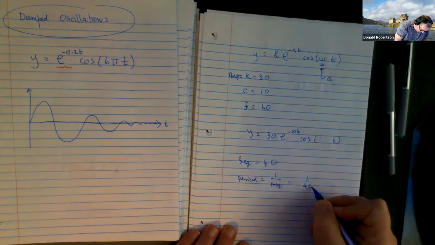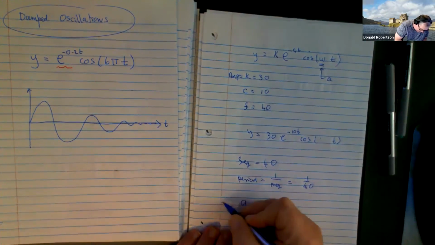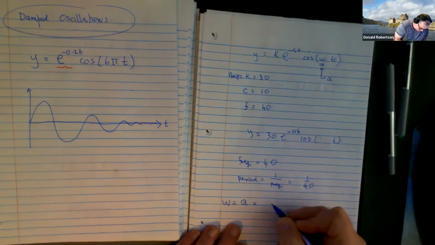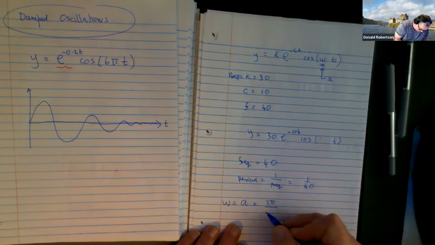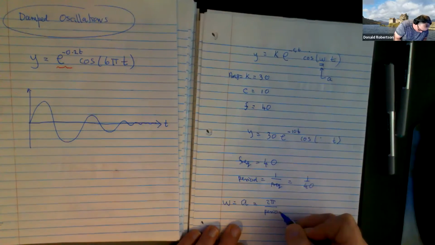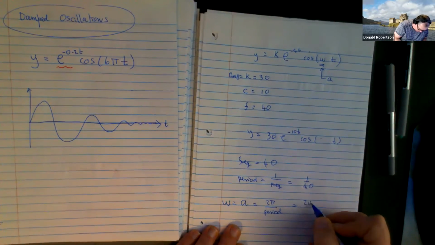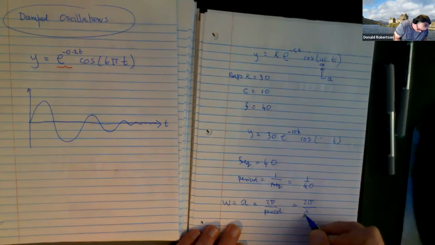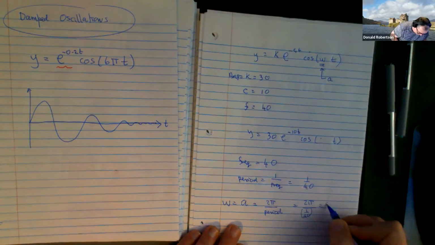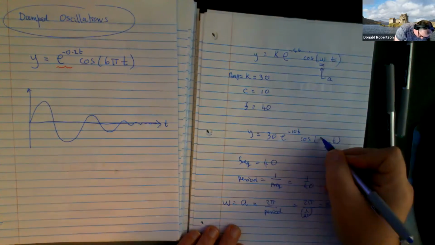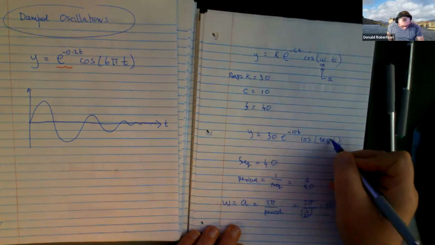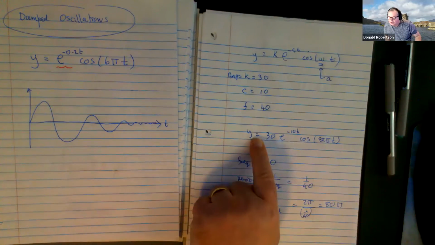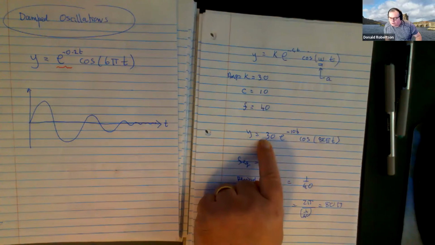And doesn't that make A, they're calling it omega, 2 pi divided by the period, 2 pi divided by 1/40th, eventually you get 80 pi. Now, that's the number you'd plug into Desmos, and then you'd look at the 4 pictures, and one of them would look like that, right?